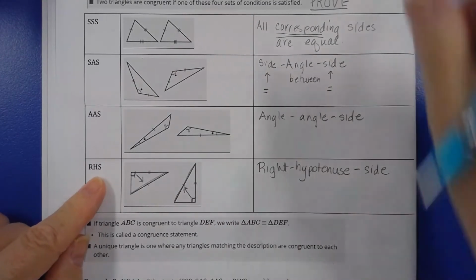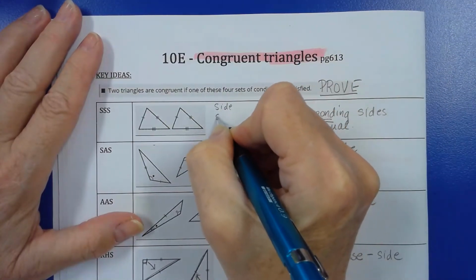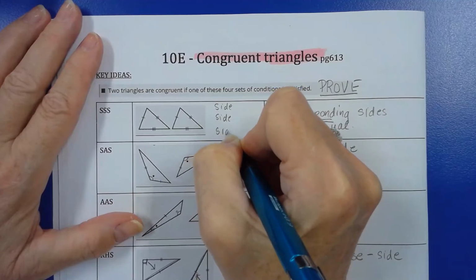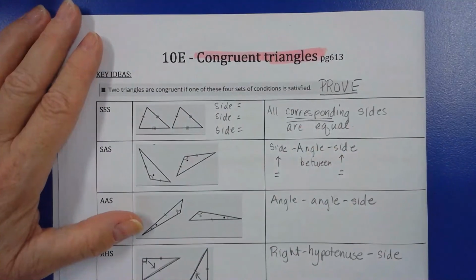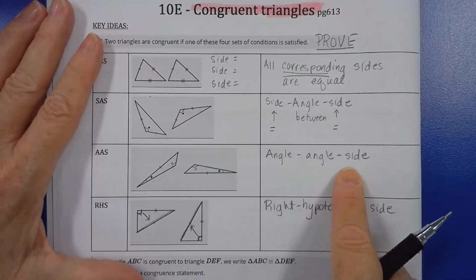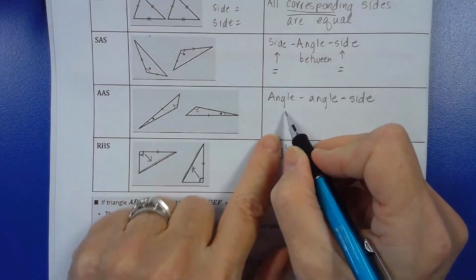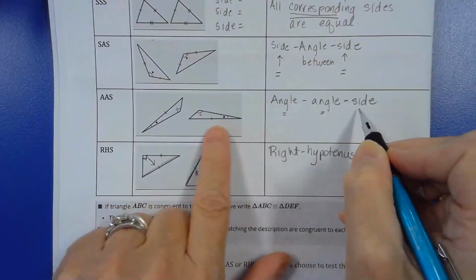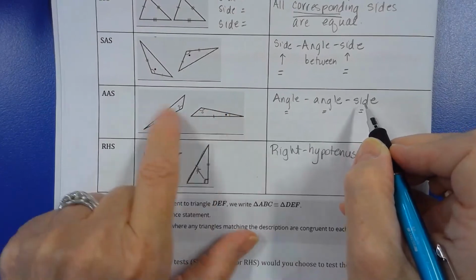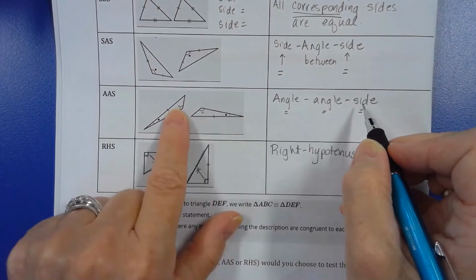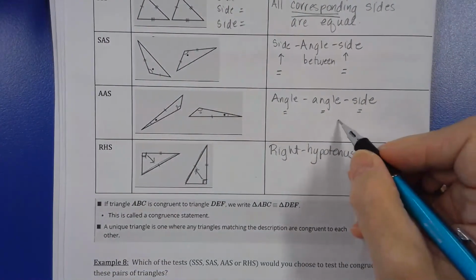Right, hypotenuse. So we'll put side, side, and by that we mean equal sides, all corresponding sides equal, yeah? And then these, we mean that there are two angles that are the same size, and one side same size, but it's the side off, you know, as I go around the triangle, it's angle, angle, side, angle, angle, side, okay? This is an easy one sometimes to get.